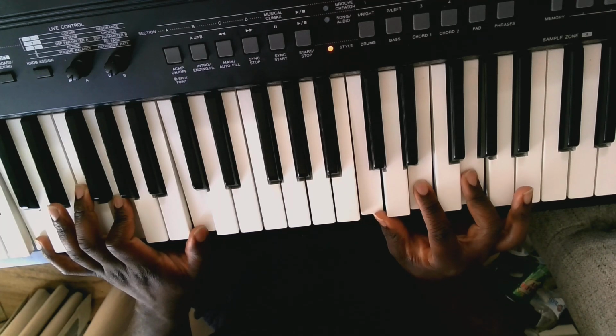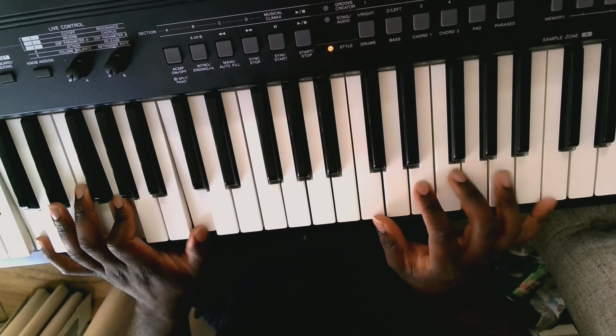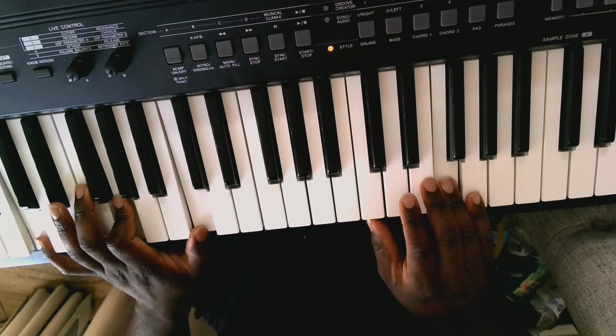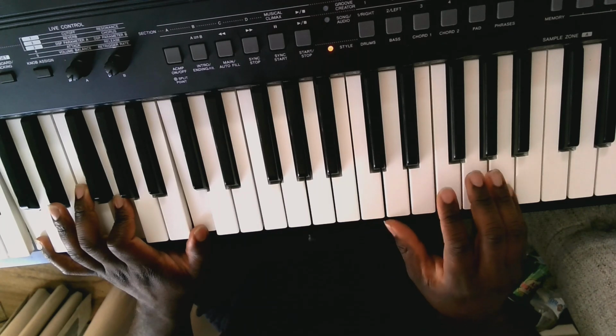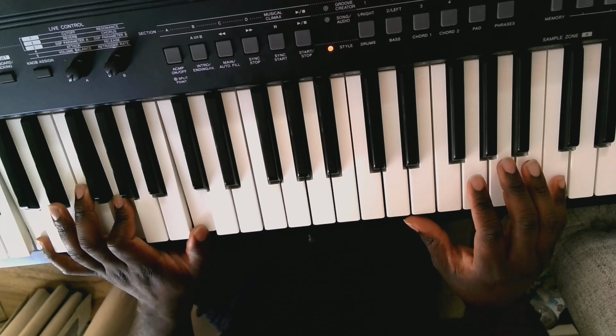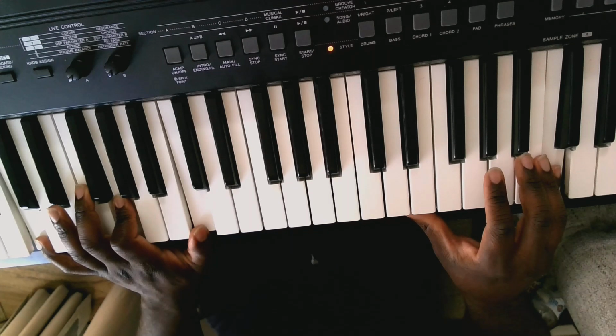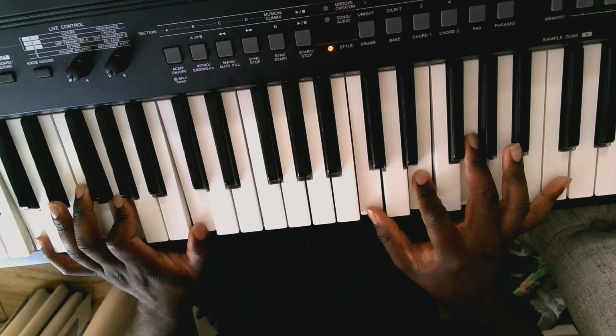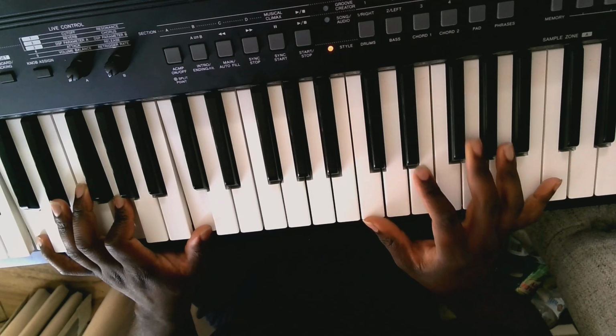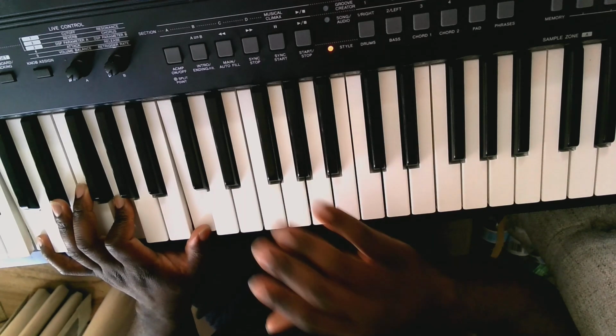Now you may be wondering, where does the 1, 3, 5 come in? We're looking at the C scale: C, D, E, F, G, A, B, C. 1, 2, 3, 4, 5, 6, 7, and then back to 1 again. So when I'm playing the 1 chord, it's a C chord. The reason I'm saying that is so you're going to be practicing this method in every key.